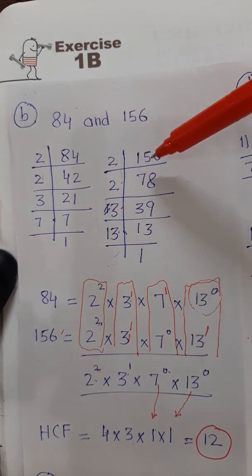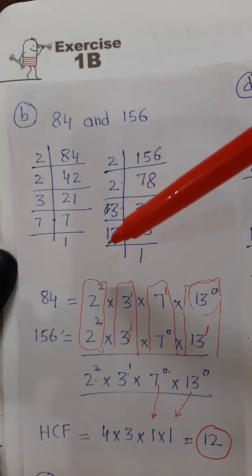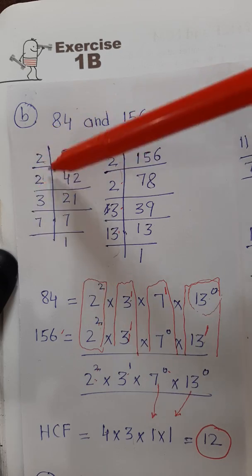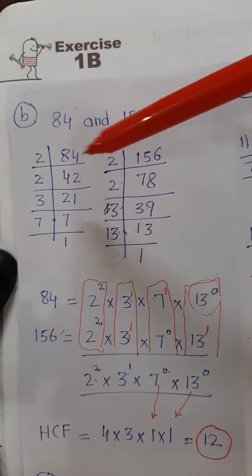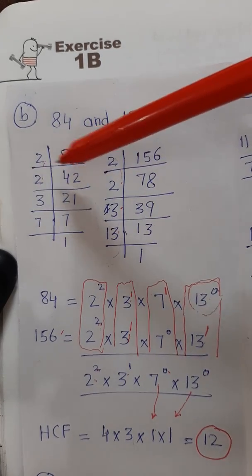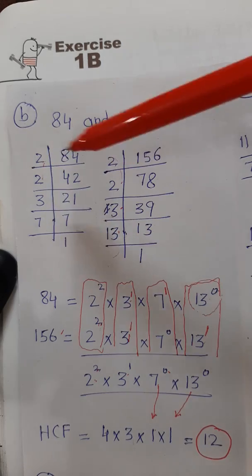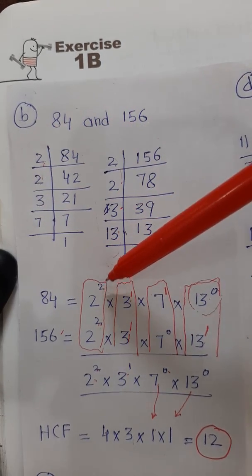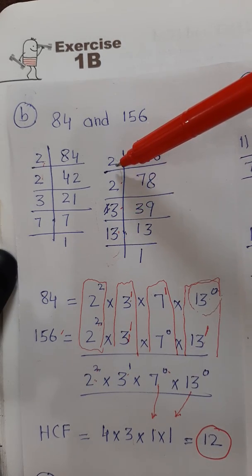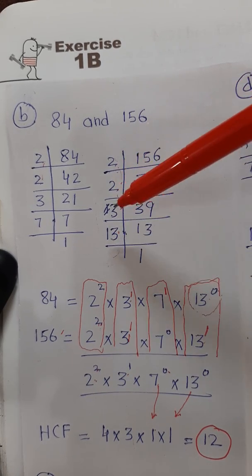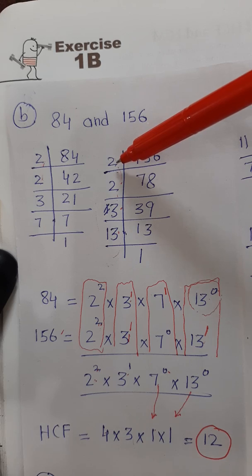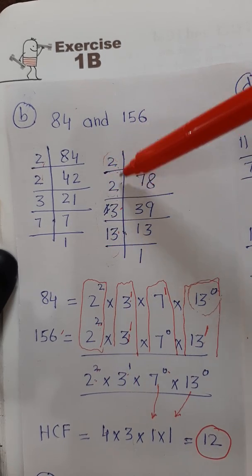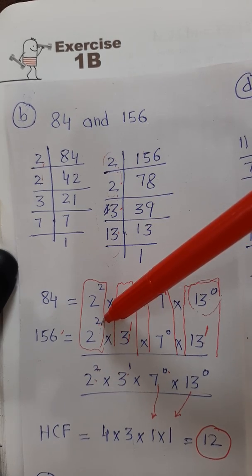Now move on to factors of 156 and look for 2, because right now I am working on 2 factors. From that I have to take out 2. So 84 has got 2 2's, that is 2 square, while 156 has again got 2 2's. So write down the factors of 156, 2 and 2 as 2 square.